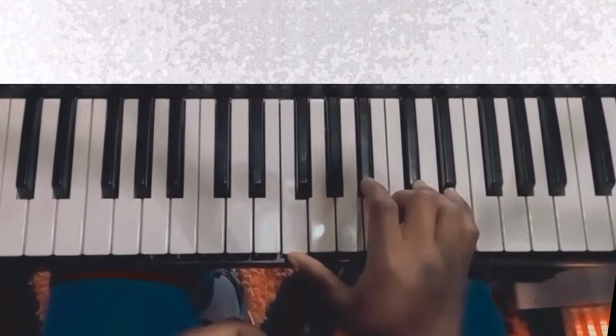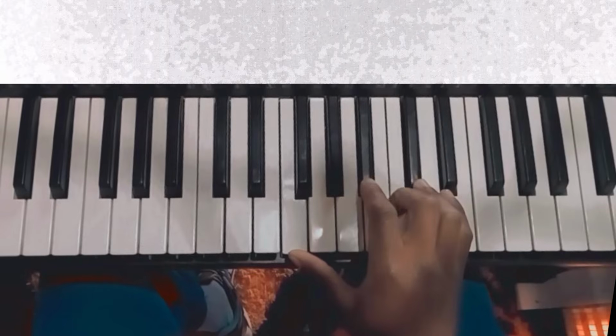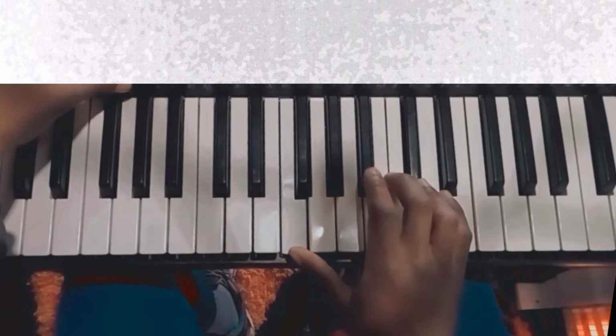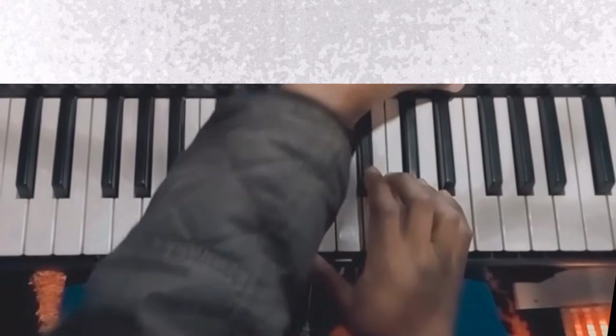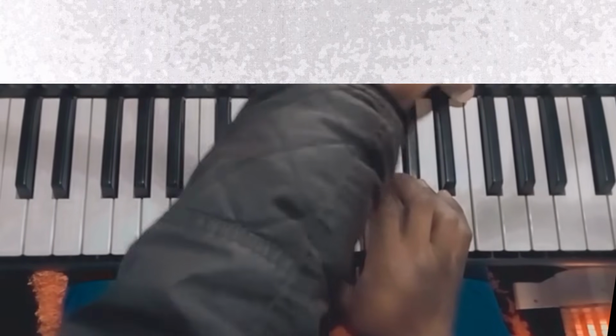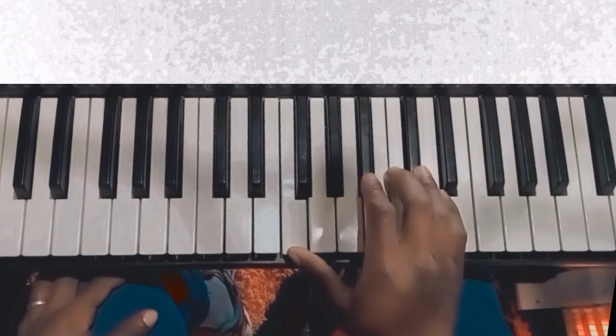On this chord. This chord is created by the key of F, right? F. I get the song. This chord is created by the key of F, A sharp, and C sharp, right?